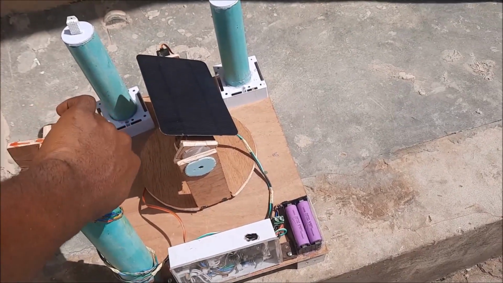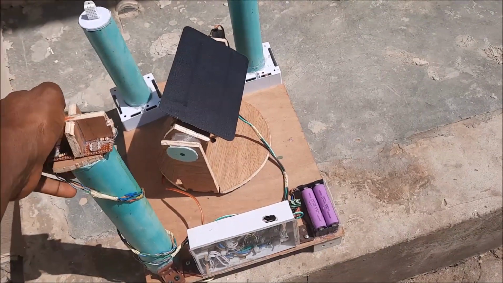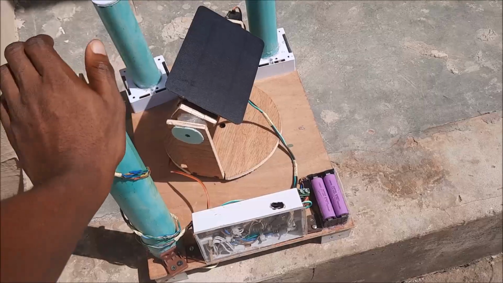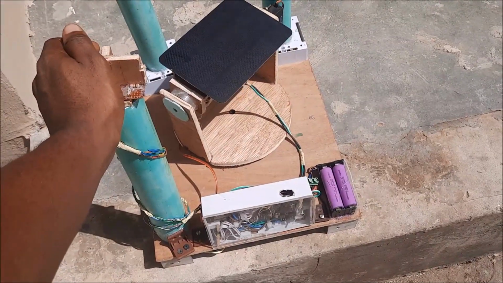we can proceed to checking the weather station sensors on an IoT dashboard. The project sends its weather readings like temperature, humidity, wind speed etc. to an IoT dashboard. Watch the next video on this channel for that.